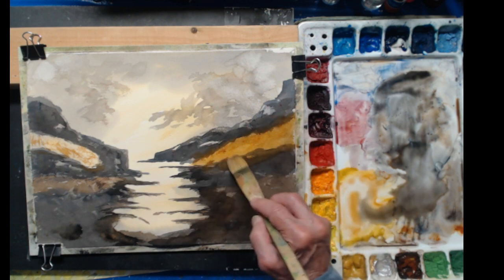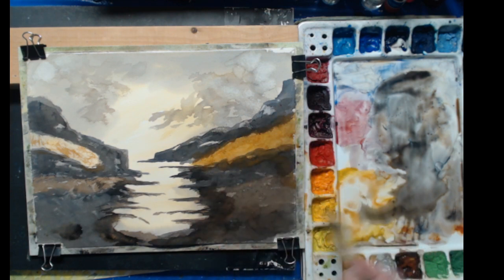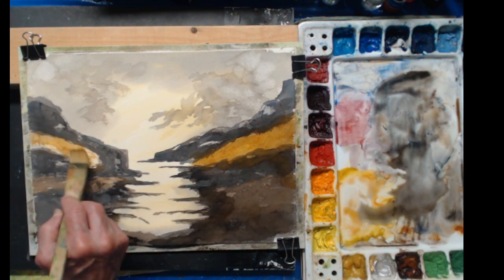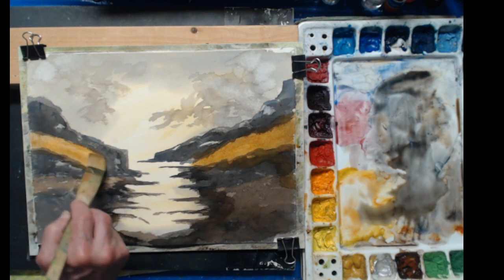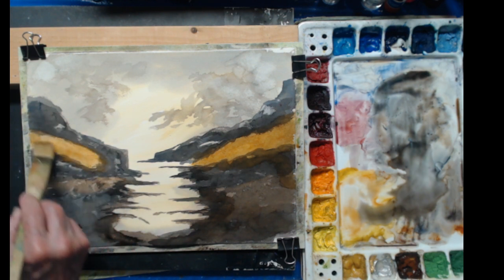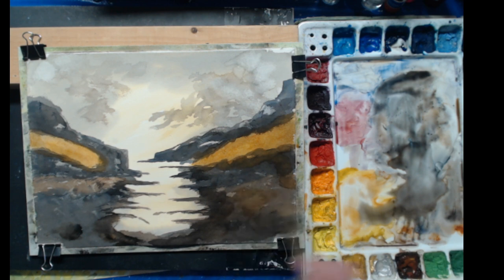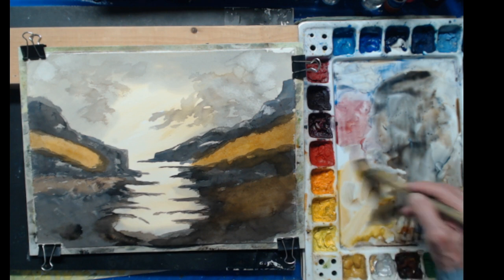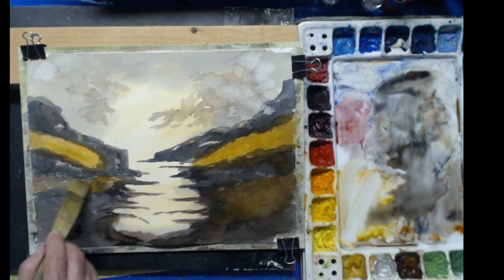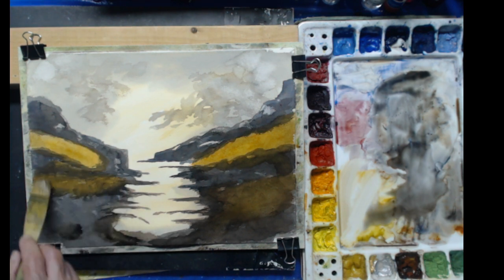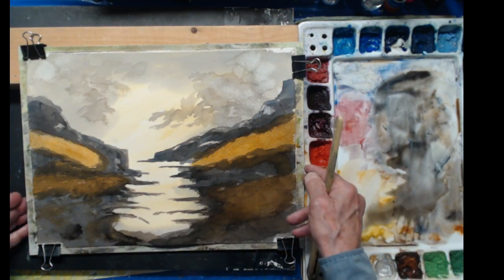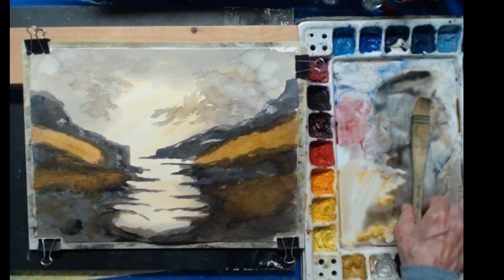Soften up those edges a little bit, so wetting those edges, kind of let them flow together. Same way over here. Okay, that's pretty dramatic. Pretty dramatic. Okay, so last thing I'm going to do is add in some trees.